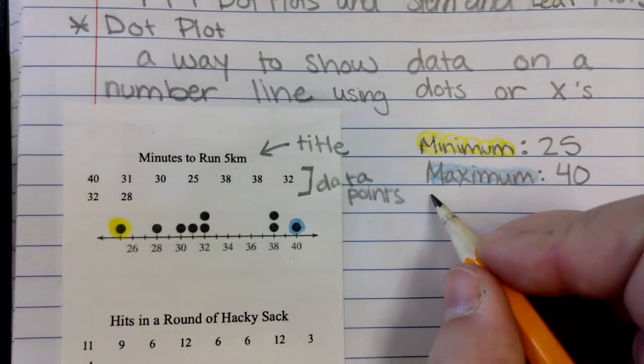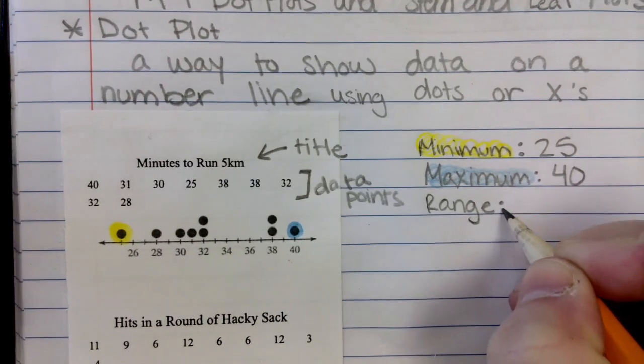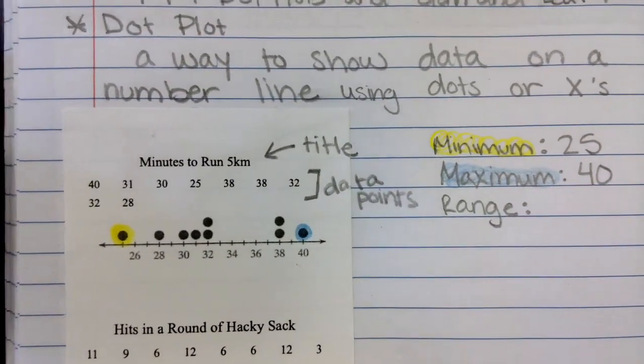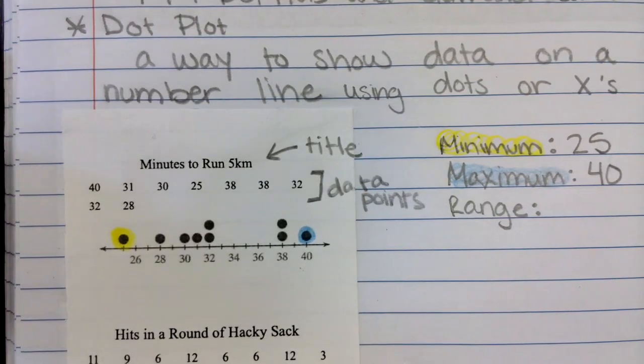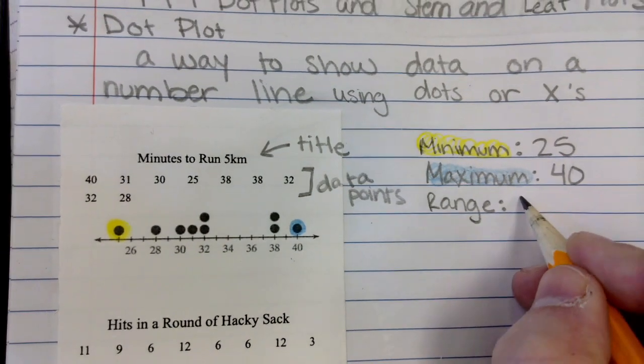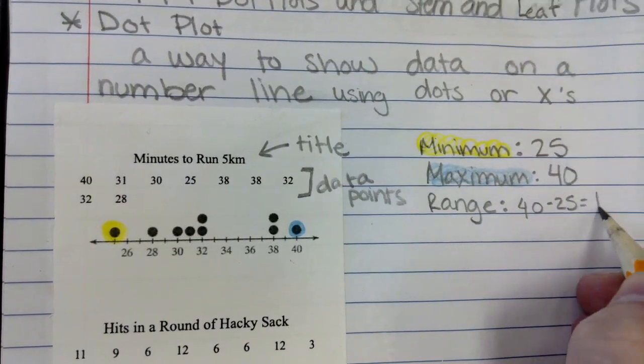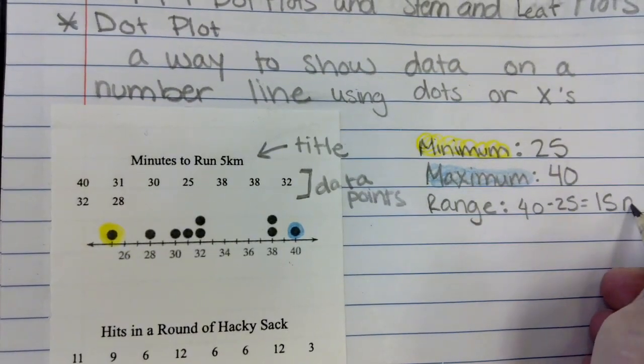How long is it going to be from when the first person finishes to when the last person finishes? So we'll subtract 40 minus 25 is, I think 15. Well, you guys can't see that. There we go.